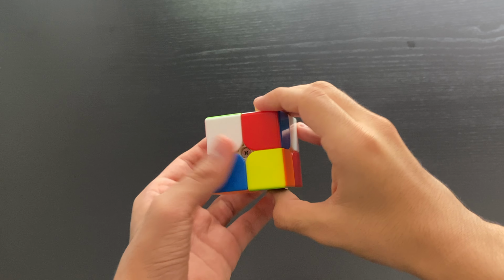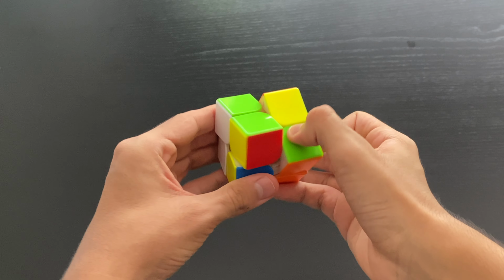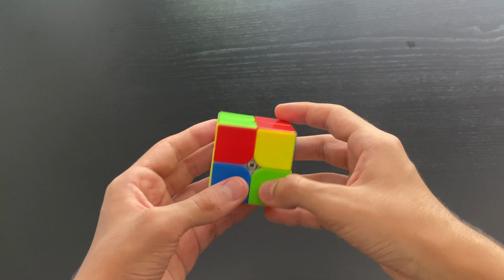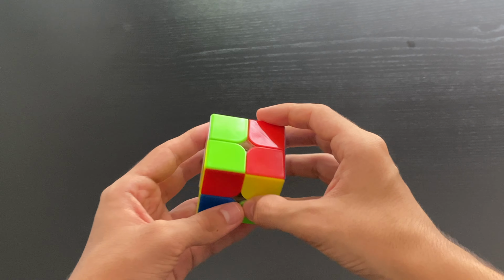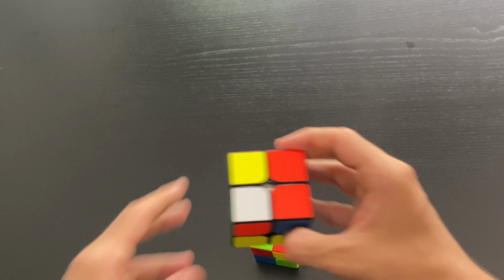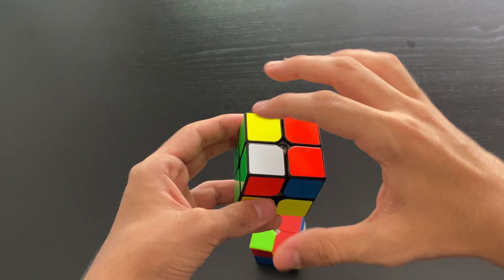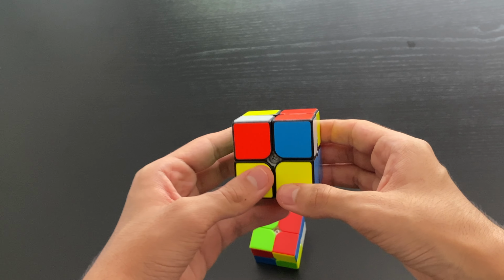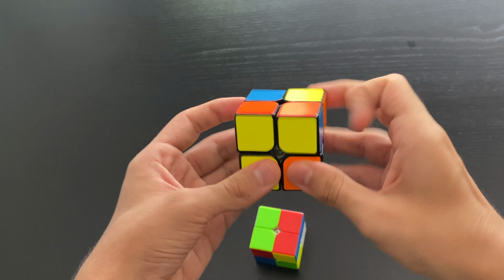So for EG-2, what people do is this thing called anti-CLL. Basically, you do the opposite of the CLL algorithm you see here. For example, you see here these two are the same and this one is adjacent. You're supposed to do this algorithm where these two are opposite and this one is adjacent. It goes like this.